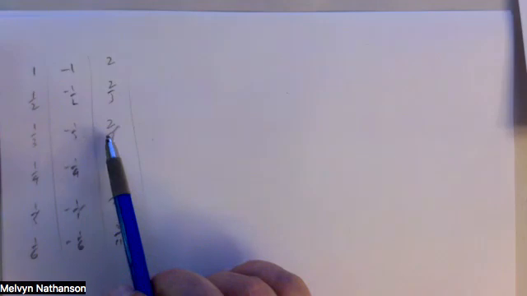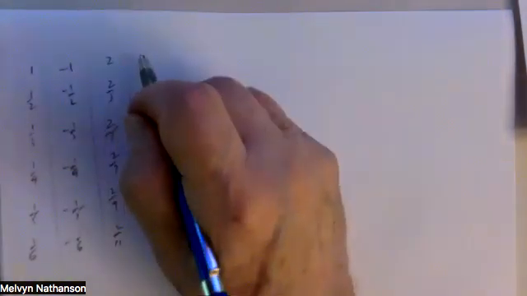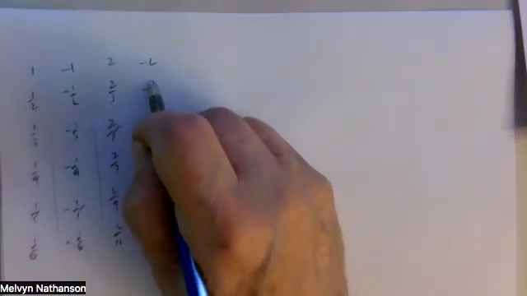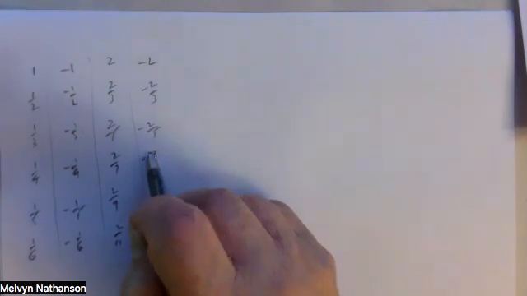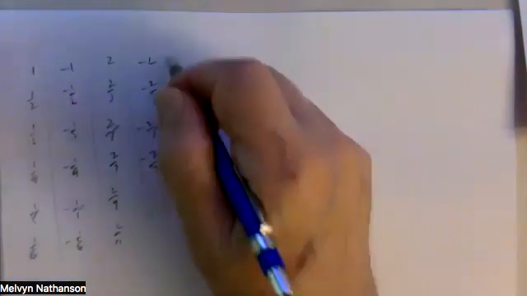The denominator is always positive, and the numerator is 2, reduced to lowest terms. And then -2, minus 2/3, minus 2/5, and so forth.